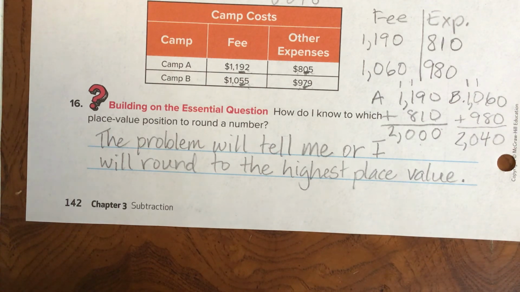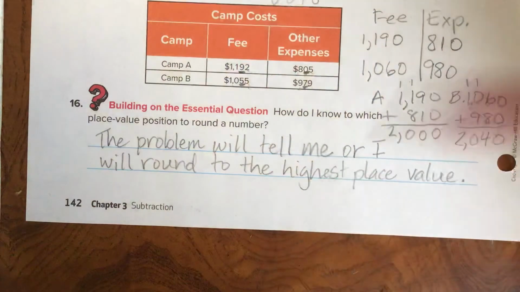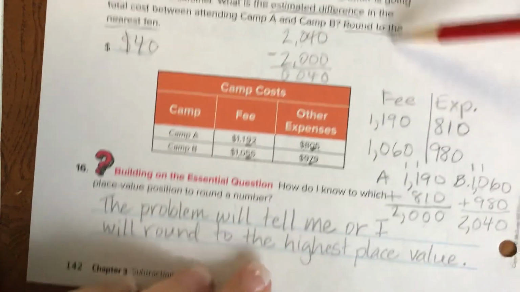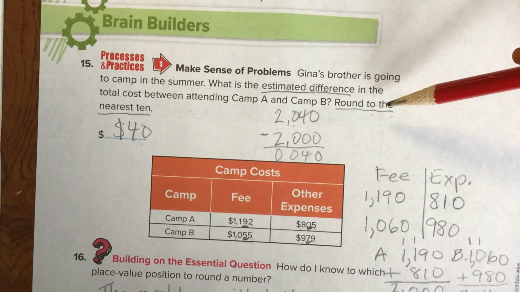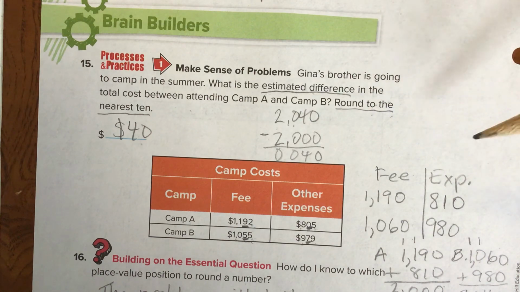If it doesn't tell you to round to the tens or the hundreds, and you have a number in the thousands, round over to the thousands. But be sure to read your directions like we had here in the previous one about which place to round to, because it may tell you.